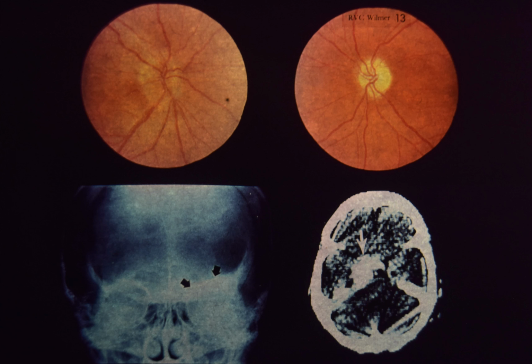At craniotomy, this mass was found to be a sphenoid ridge meningioma that was directly compressing the left optic nerve and also causing a shift of the midline, with a secondary increase in intracranial pressure. This case represents a classic example of the so-called Foster-Kennedy syndrome, optic atrophy on one side with papilledema on the other due to a frontal lobe tumor.